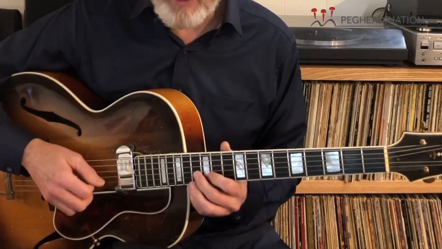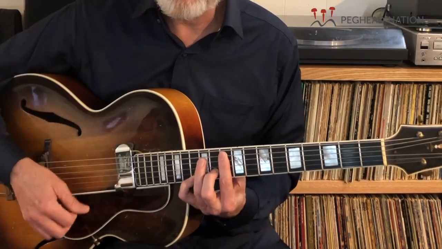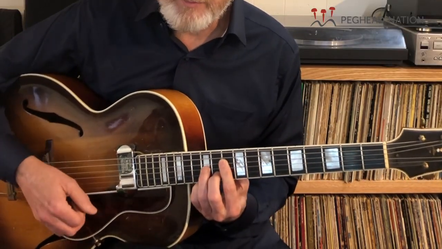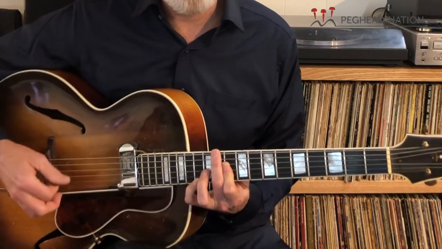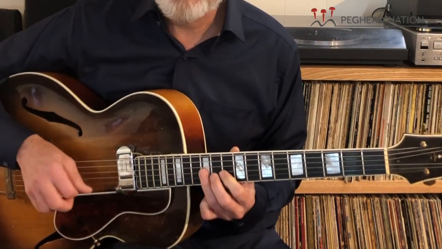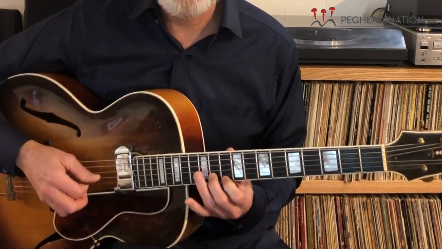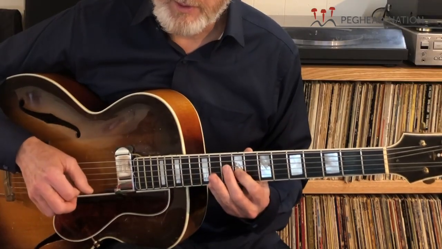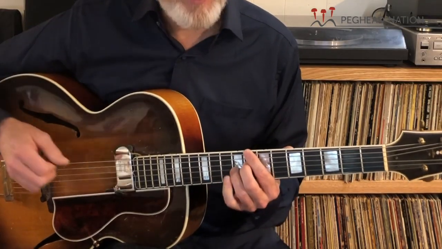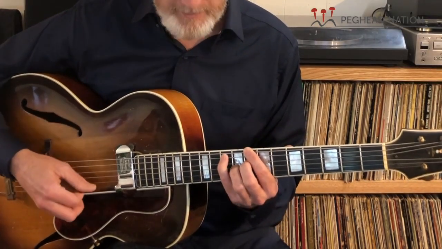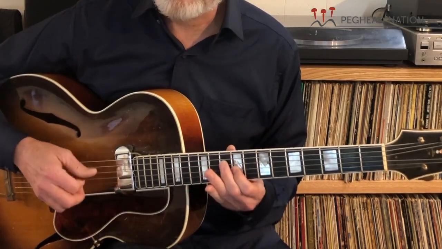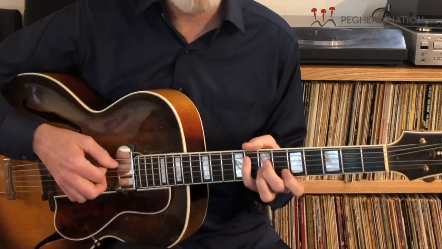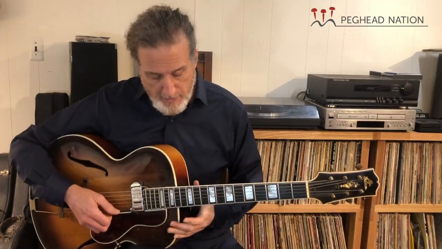That's a very powerful thing to move. To the 1. Watch this. I'm playing the 3rd an octave lower. And then to the 1.